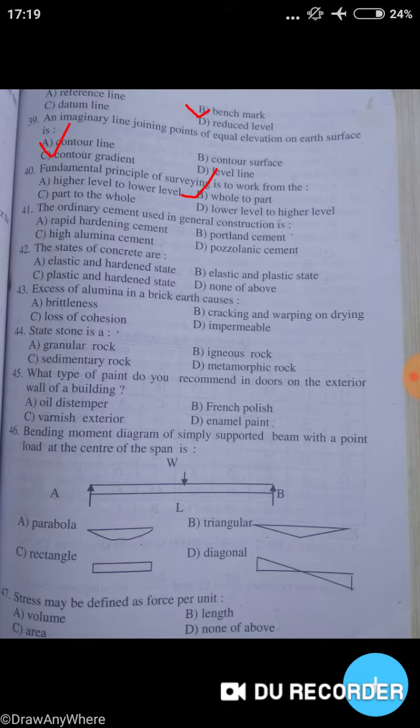The ordinary cement used in general construction is ordinary Portland cement. 41's B. The states of concrete are plastic and hardened state. The excess of alumina in a brick causes cracking and warping on drying. Excess silica causes brittleness, and excess alumina causes cracking and warping.